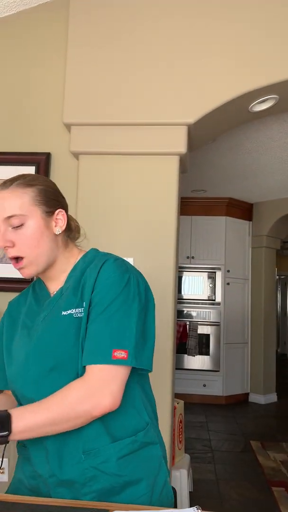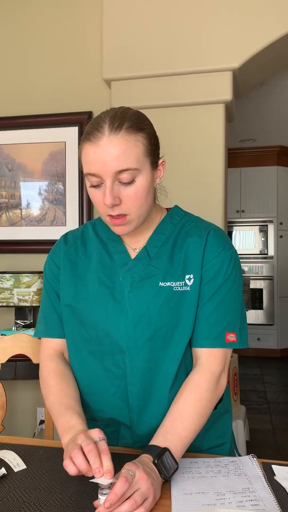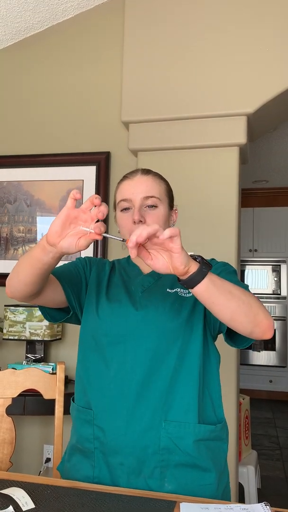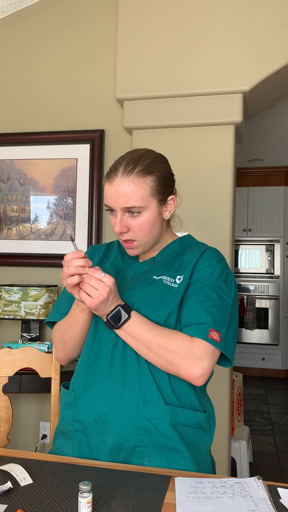After my first check is done, I will now prepare my medication. So I will take my alcohol swab. I will swab the top here, ensuring that it is clean. I will then take my insulin needle and I will rainbow it open. Perfect. We are going to be giving 0.12 ml today, so 10, 11, 12.